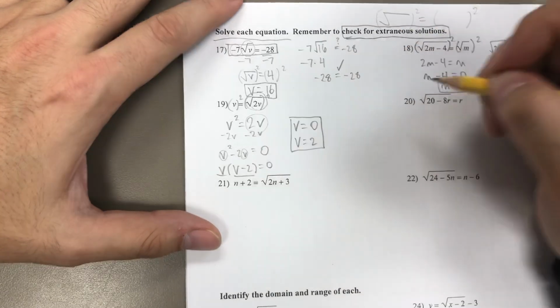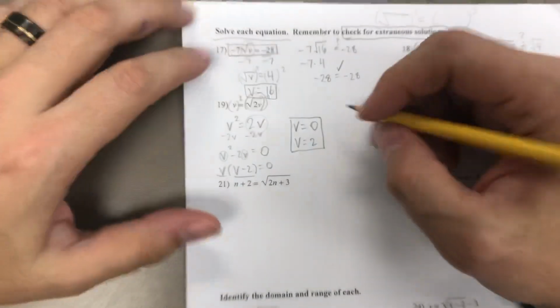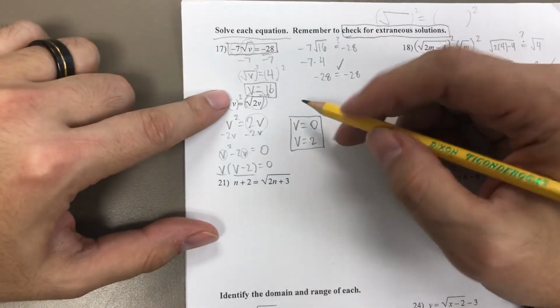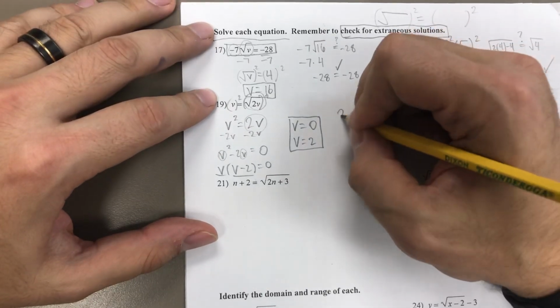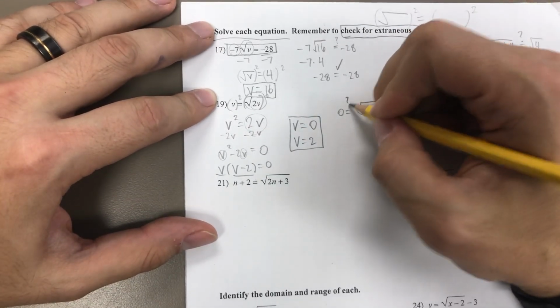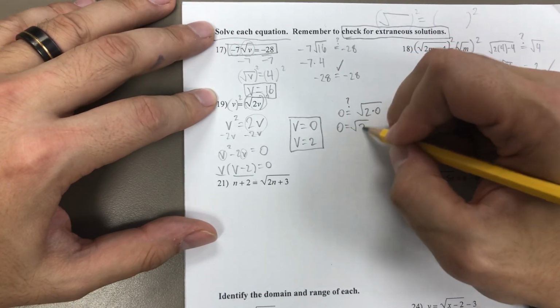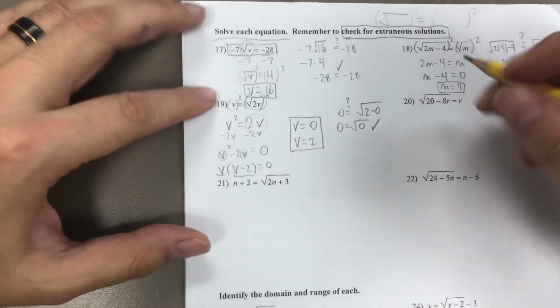Now I'm going to check just to see if I have any extraneous solutions. My first step is to plug in 0 to the equation. So if I plug in 0 for v, I get 0 is equal to the square root of 2 times 0. I need to see if these are the same. So 0 is equal to the square root of 2 times 0 is 0, and the square root of 0 is 0, so this checks out.